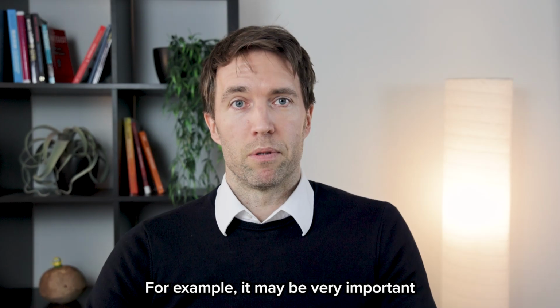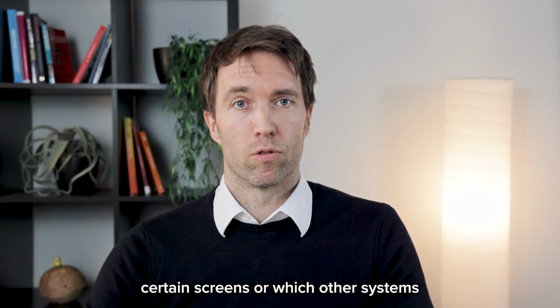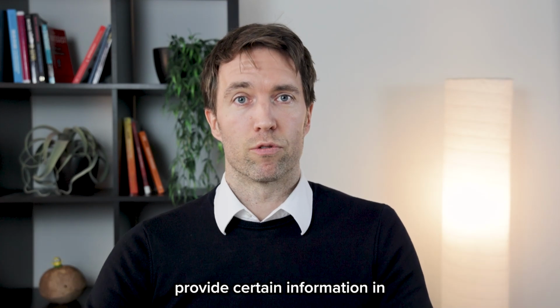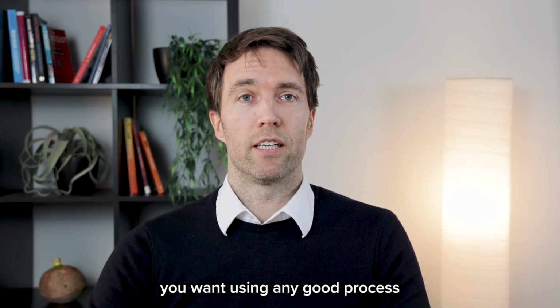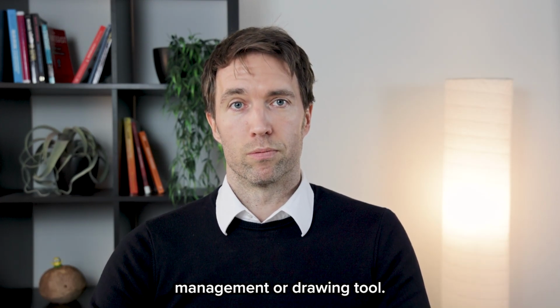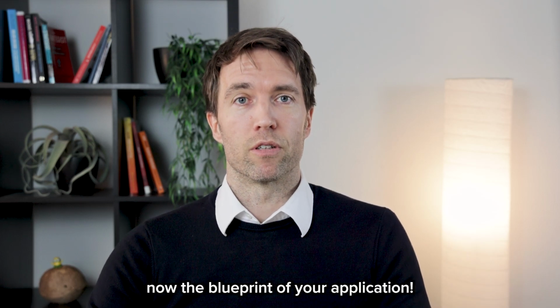For example, it may be very important to note which specific data is shown on certain screens, or which other systems provide certain information in processes. Once you are happy with your sketches, you can digitalize them if you want using any good process management or drawing tool. This list of use cases with sketches is now the blueprint of your application.